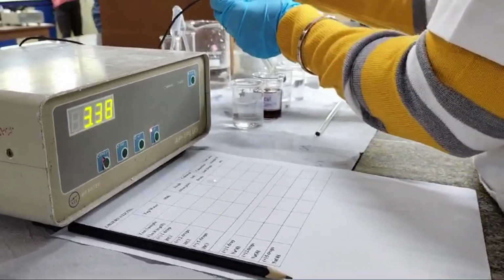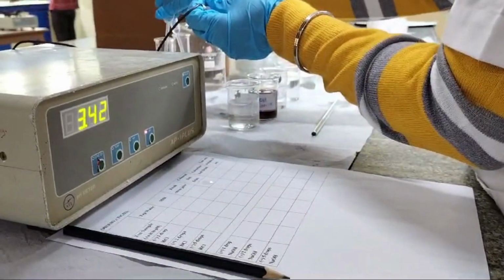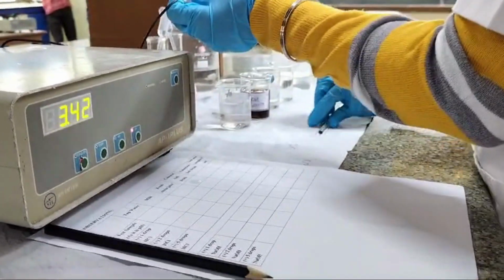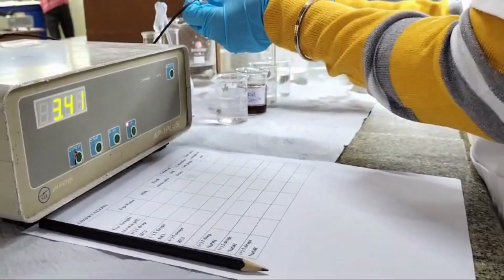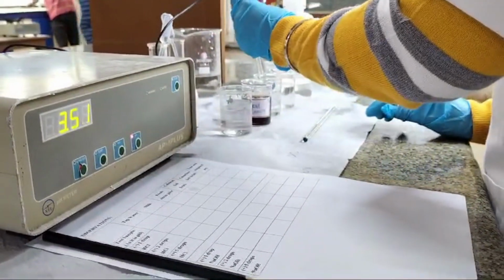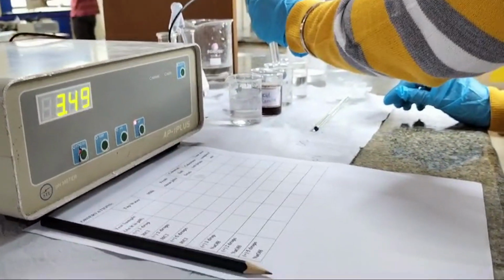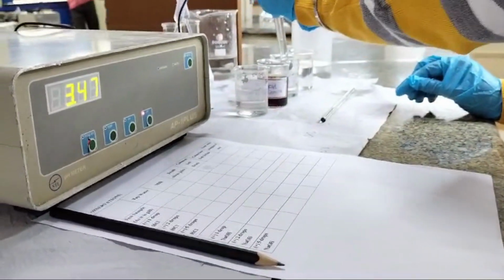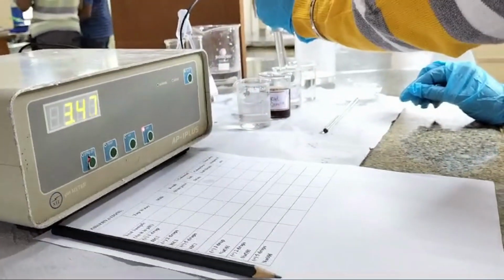Not that much of a difference. Let's just add 1 more drop and check what happens. The pH now has become 3.48. This means that it's become more basic in nature as compared to what it was earlier by adding NaOH.